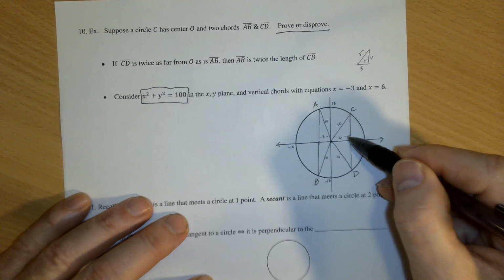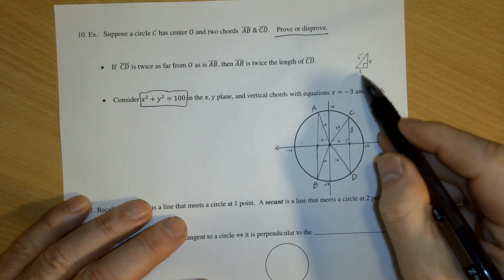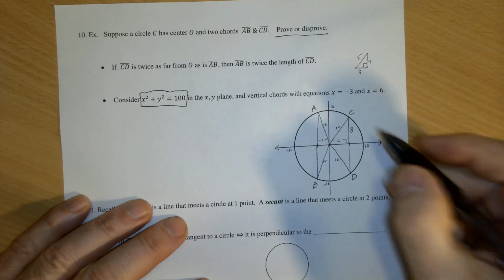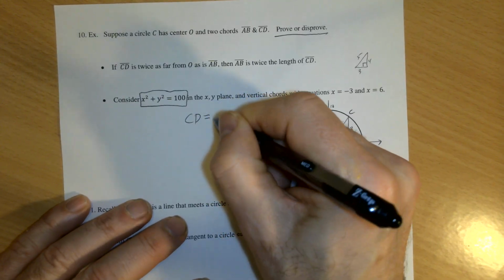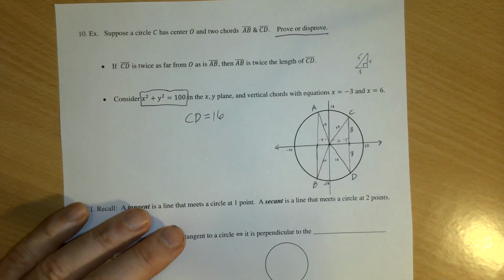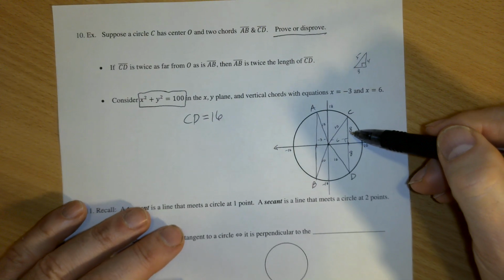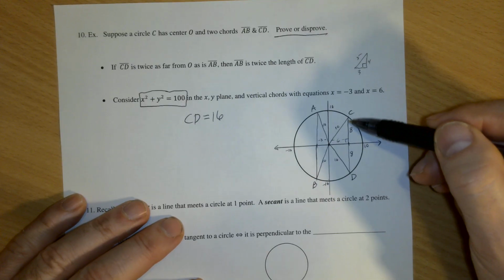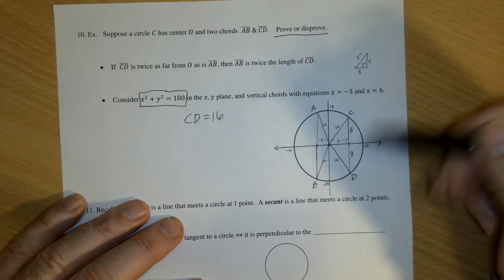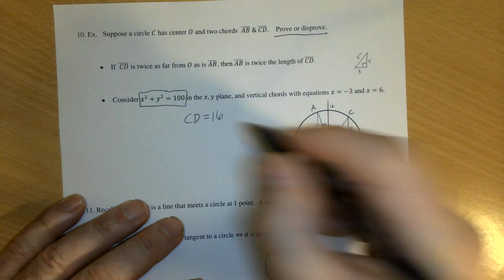Well, this is a right angle. So this is going to be 6, 8, 10. Just double the size, the lengths of the 3, 4, 5. That's going to be 8. So we know that CD is equal to 16. The length of this chord is 16. Well, it certainly looks like it's going to be false, because this chord is not going to be twice as long as this one. But let's go ahead and figure out what it is.